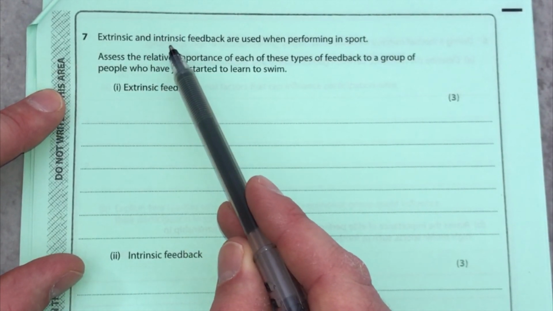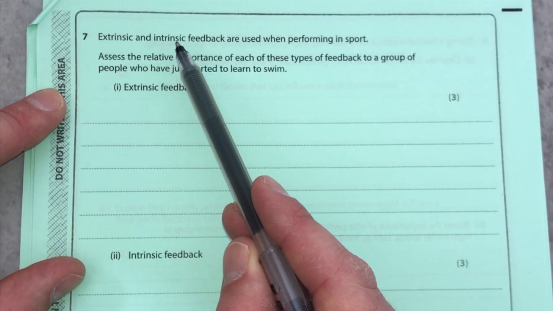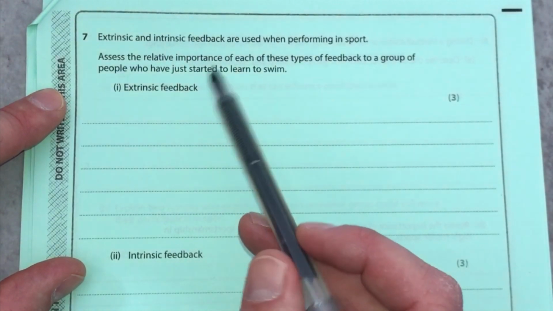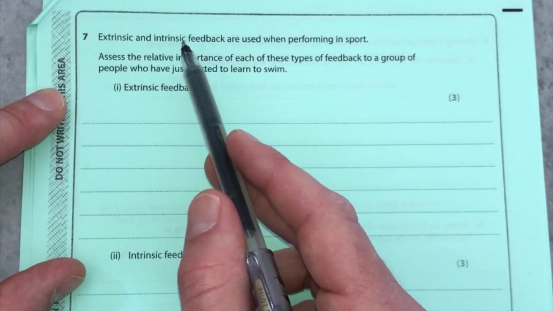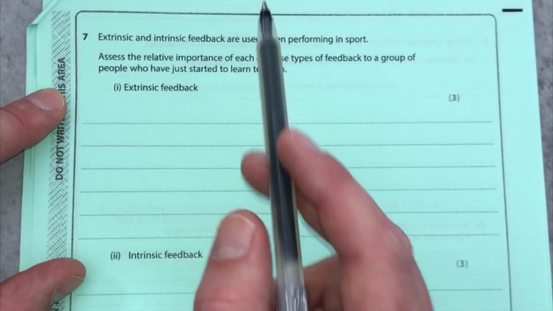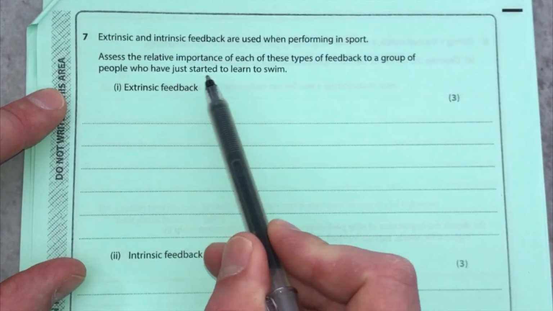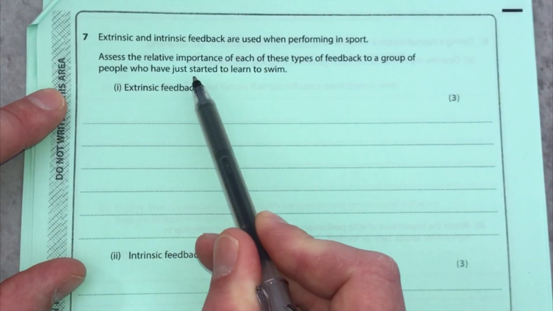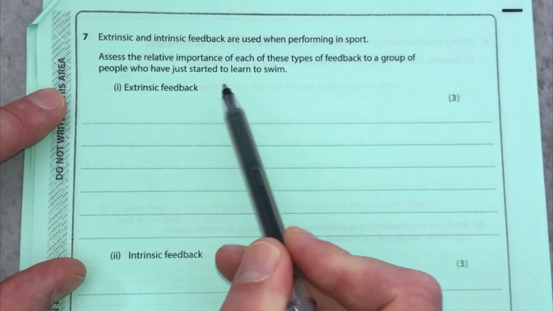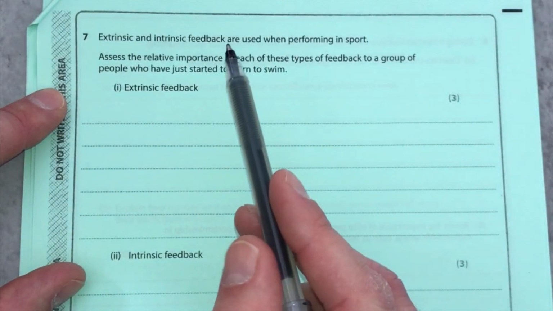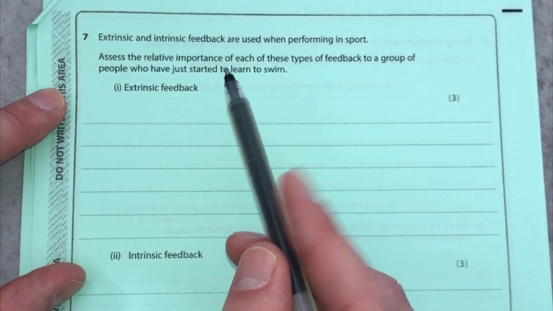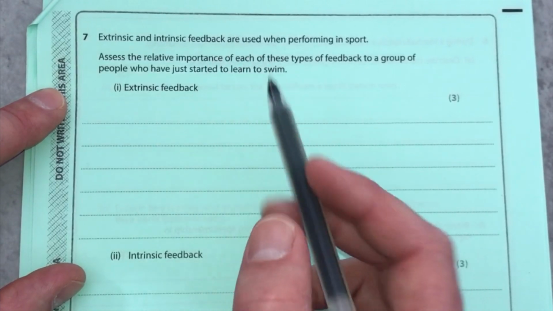And intrinsic feedback is very much the feeling you get from within, the kinesthetic feeling that takes place, and you can understand whether or not you did it well from how it felt. So with these being a group of people who have only just started to learn to swim, they perhaps wouldn't have that feeling of what it is to have a good swim stroke. They would need quite a lot of instruction from their coach.